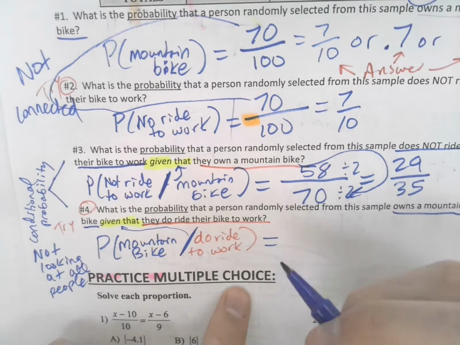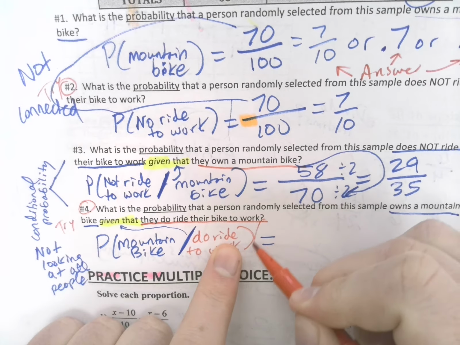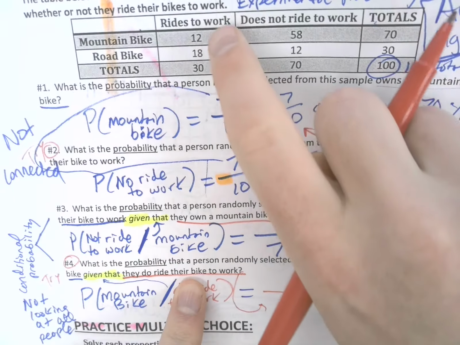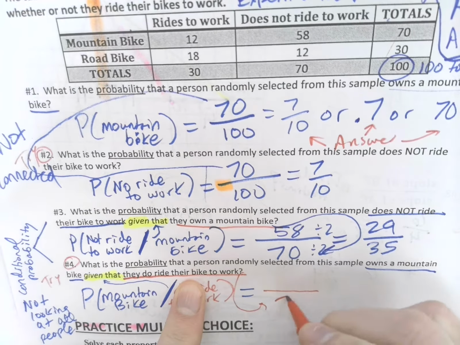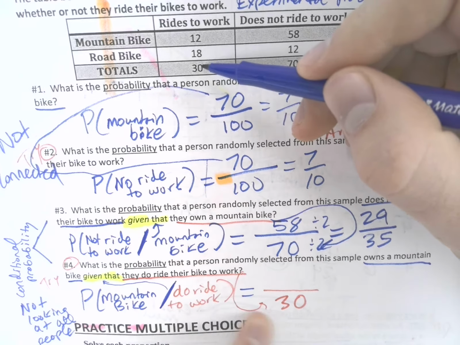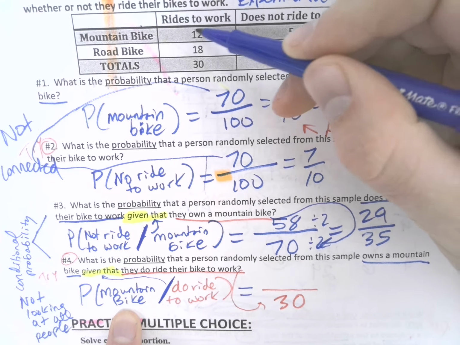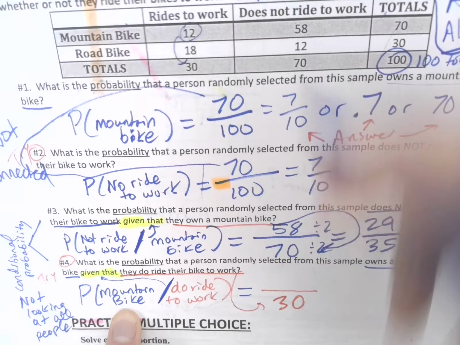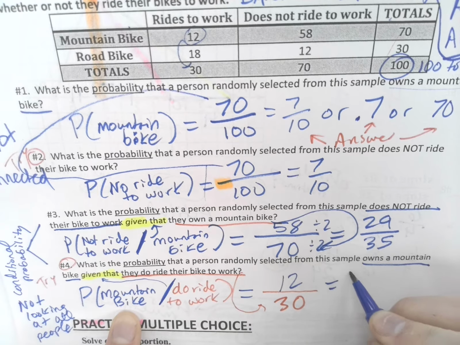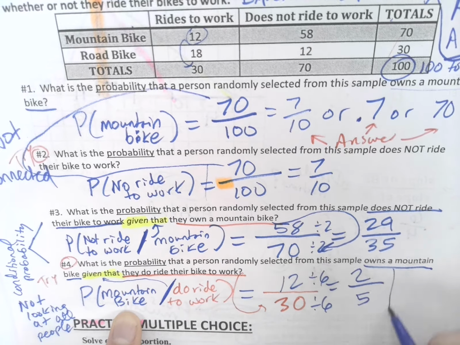All right. So again, we look at what we're given first. That's going to tell us what our sample size is. So how many people do ride their bike to work? Looks like that's only 30 people. Now, out of these 30 people, how many ride mountain bikes to work? Which sounds really weird. Looks like only 12 out of the 30, which reduces down to, you can divide these both by 6, 2 over 5.